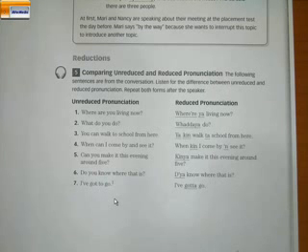Where are you living now? As opposed to, where are you living now? What do you do? As opposed to, what do you do? Number 3. You can walk to school from here. You can walk to school. You can walk to school from here. Number 4, when can I come by and see it? Reduced. When can I come by and see it?